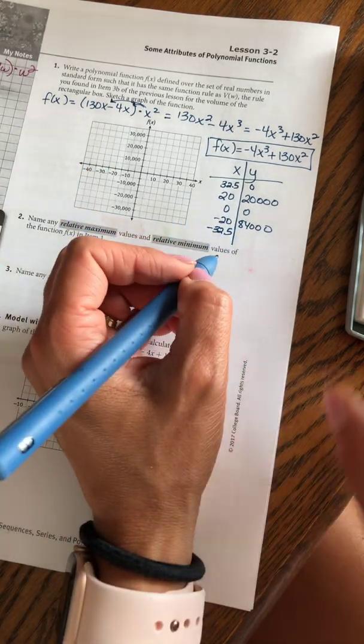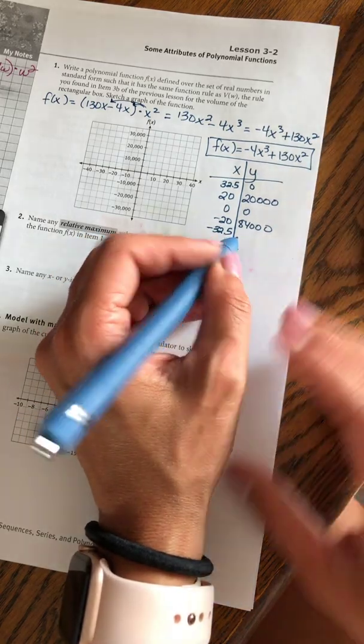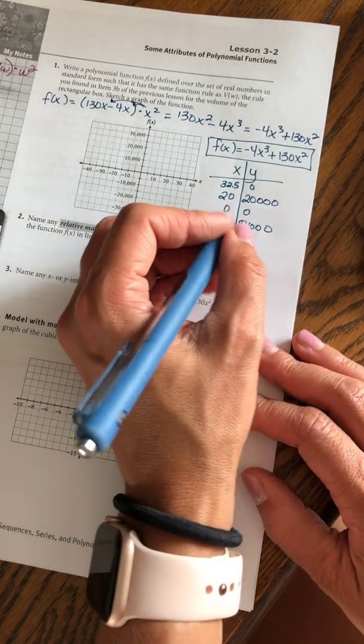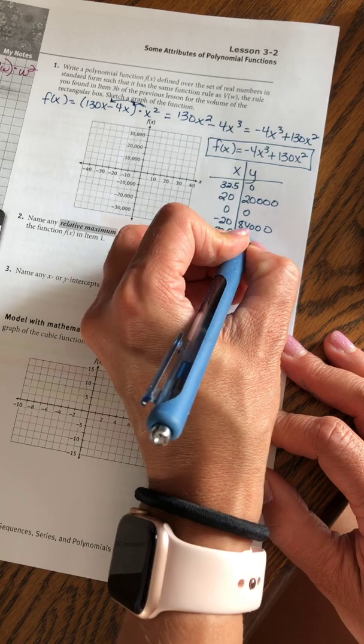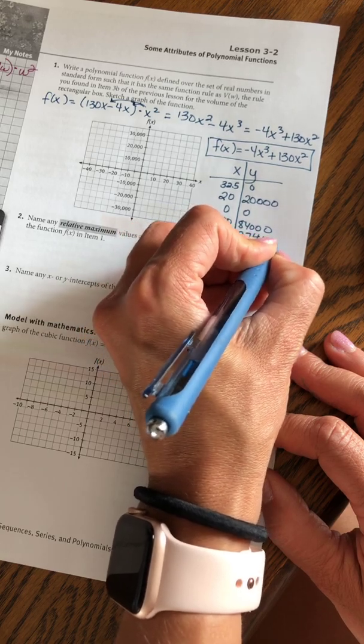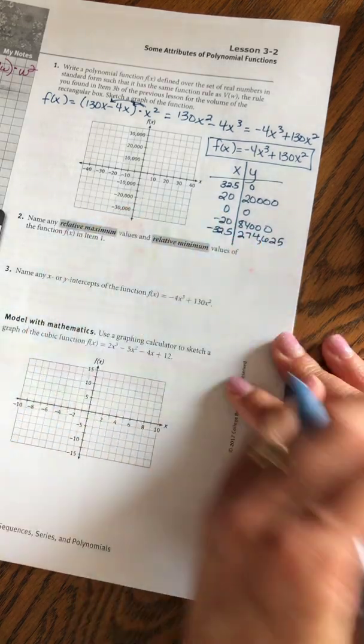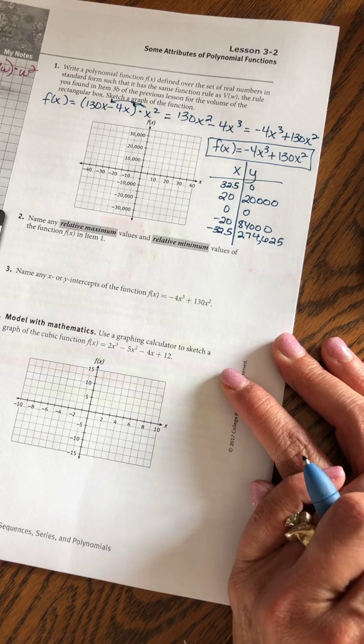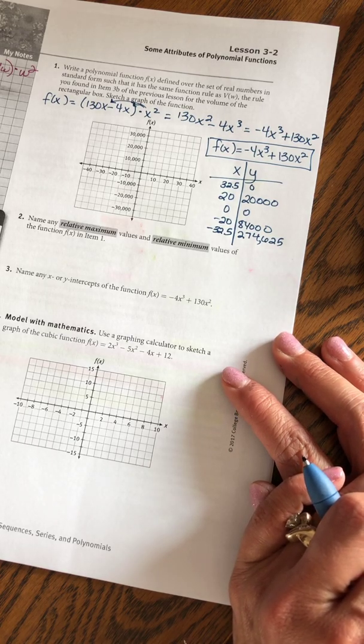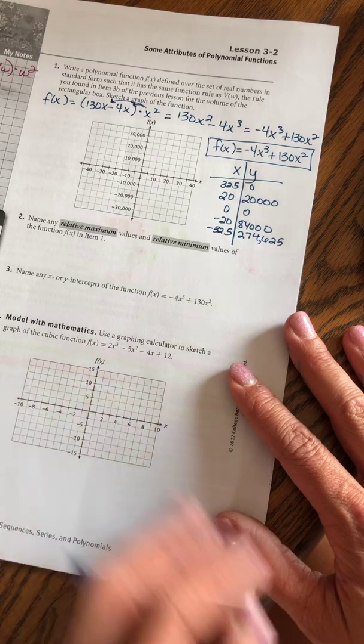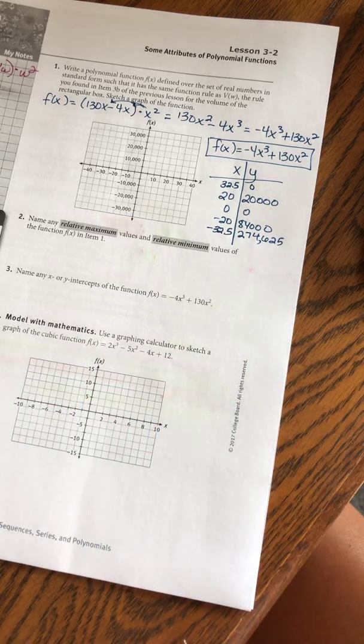So let's look at the negative 32.5. Whenever I plug it in, this is what you're going to get: 274,625. Let's plot these and see what it starts looking like.